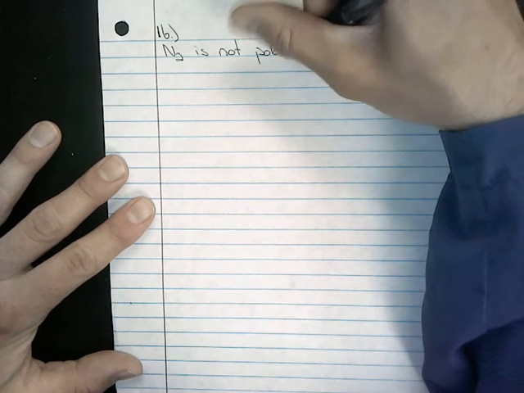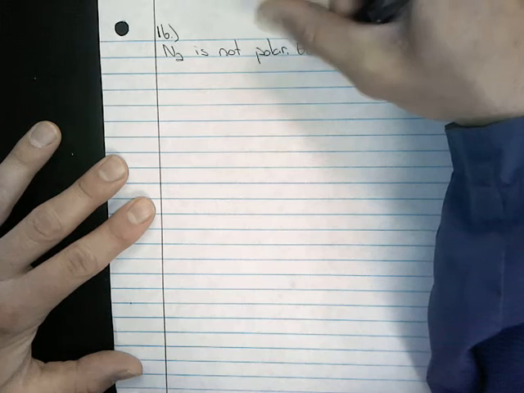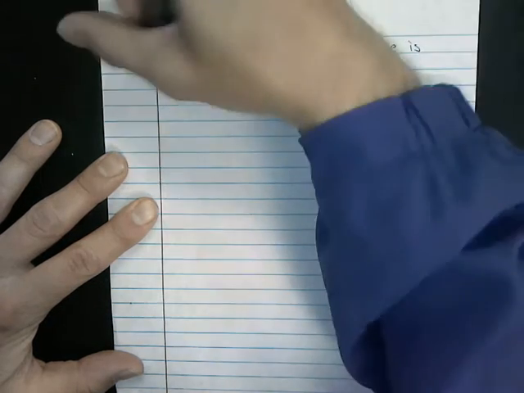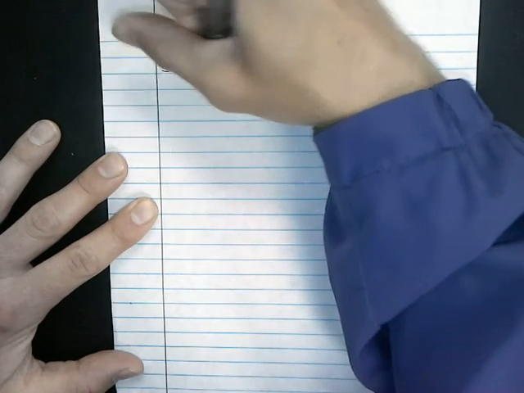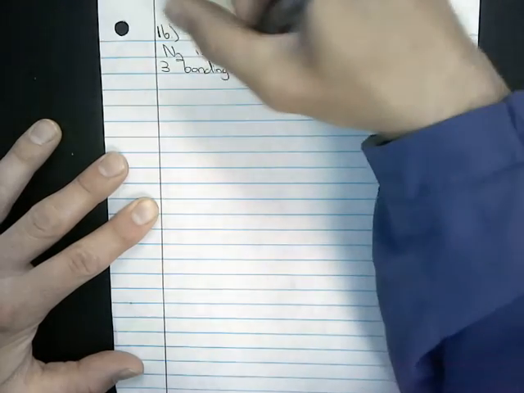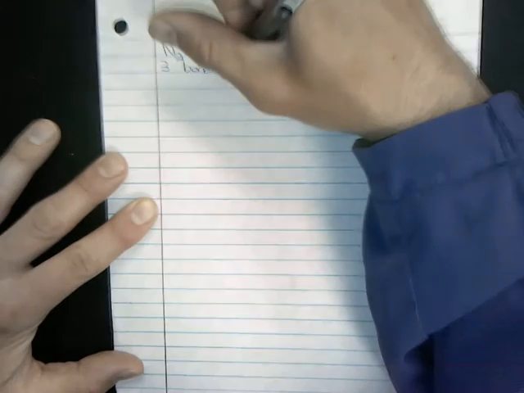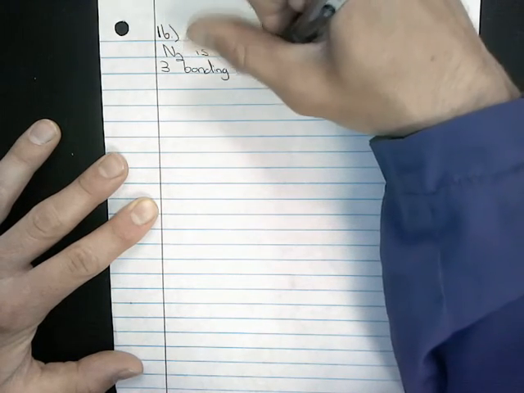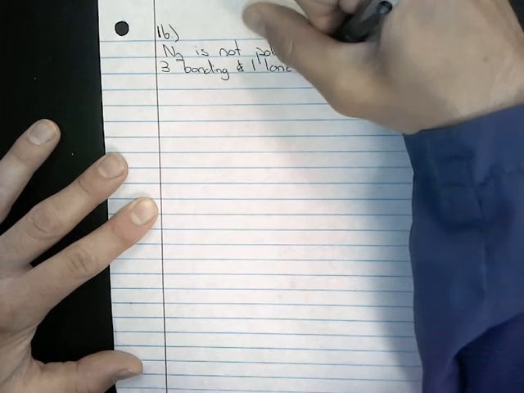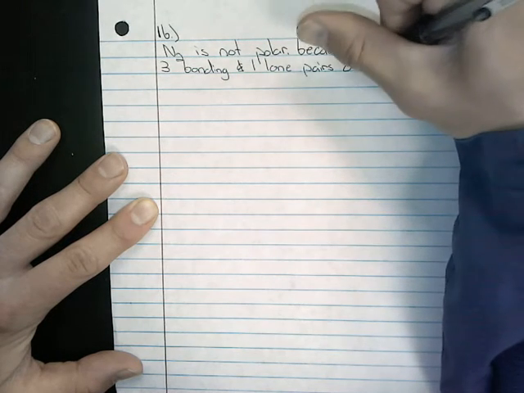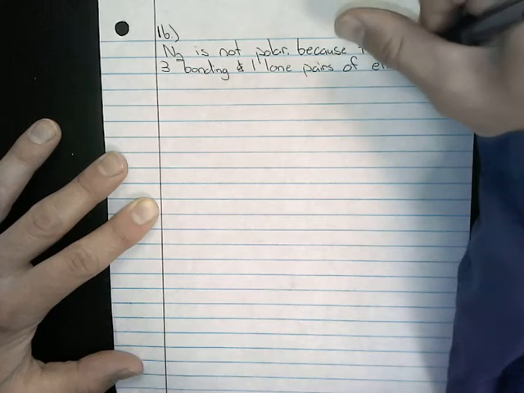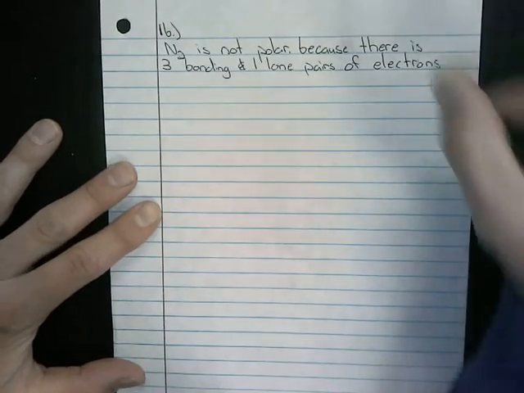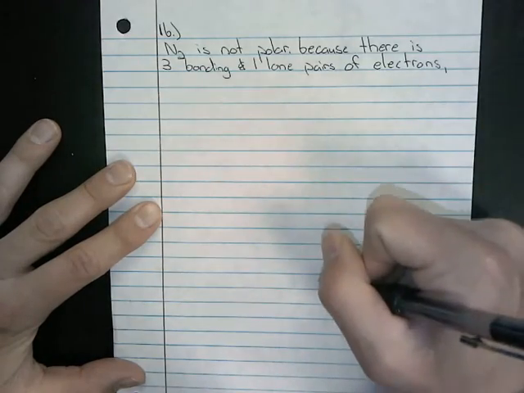So we could say because there is 3 bonding and 1 lone pair of electrons, and we could also say that the molecular shape is linear.